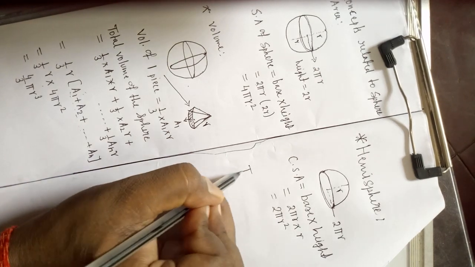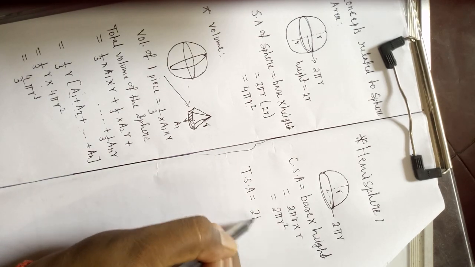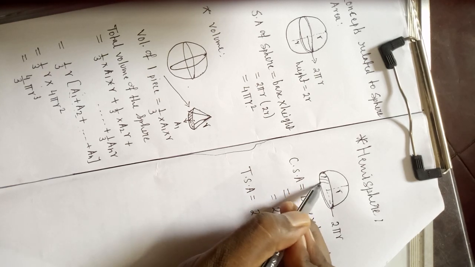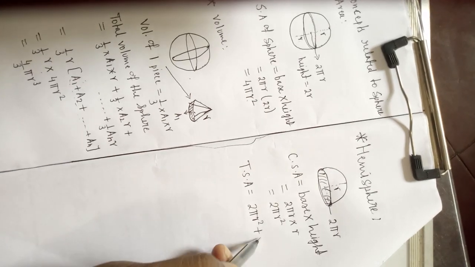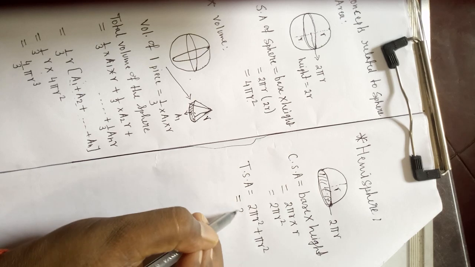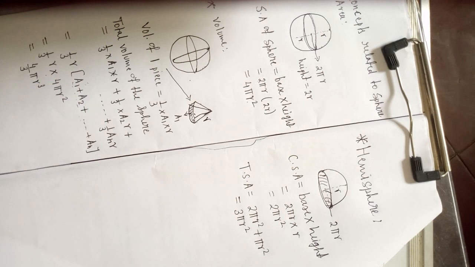And when it comes to TSA, TSA is nothing but CSA, 2 pi r square, plus the area of its base. And what is the area of its base, friends? That is pi r square. So TSA of hemisphere will be 3 pi r square. I hope this is clear to you all.